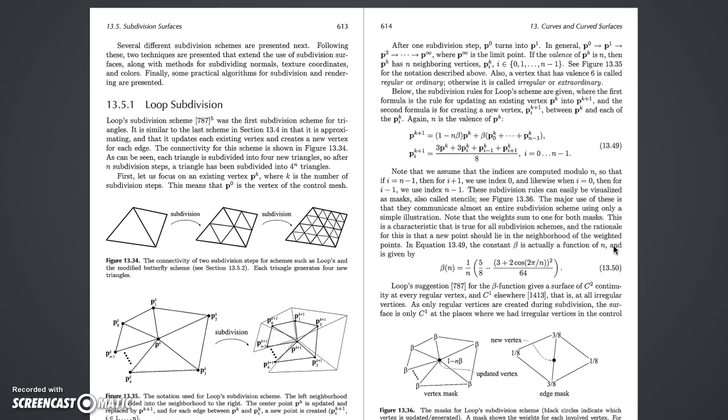Firstly, we try to understand what loop subdivision is. Loop subdivision is a subdivision algorithm to smooth curved surfaces by subdividing the triangle mesh, that is in the form of triangles, into further smaller triangles.